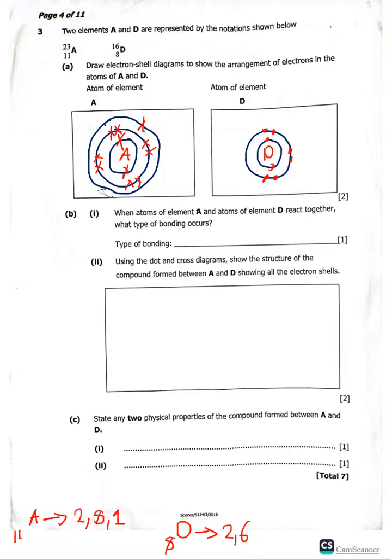Now let's look at question B. When atoms of element A and atoms of element D react together, what type of bonding occurs? So let's look at the element A. Element A is a metal because it has 1 electron in its outermost shell.